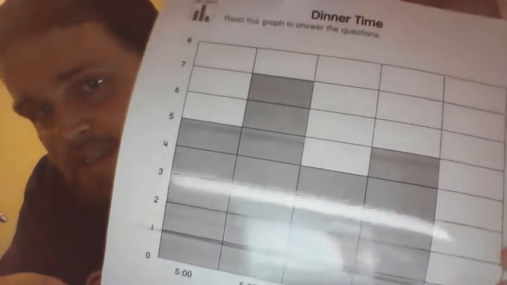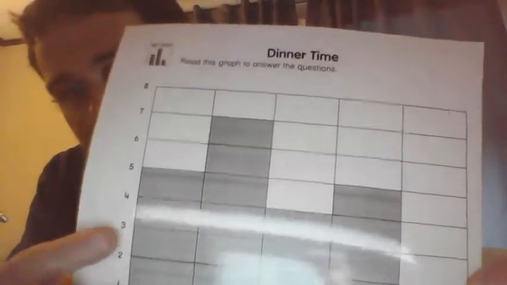If we look down the y-axis, we see numbers 0, 1, 2, 3, 4, 5, 6, 7, and 8, all the way up to 8, and this is the number of people. Then on the x-axis, you can hopefully see times: 5 o'clock, 5:30, 6 o'clock, 6:30, and 7 o'clock. Just by looking at the title, the graph, and the numbers, you can see this is dinner time, and these are the times people eat dinner, and the number of people that eat dinner.